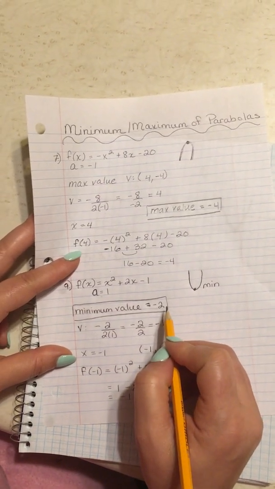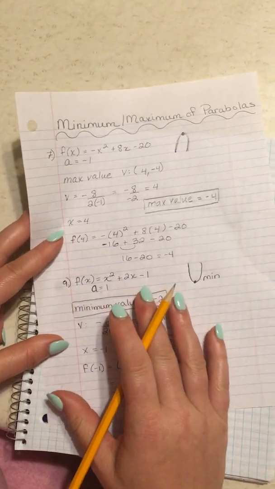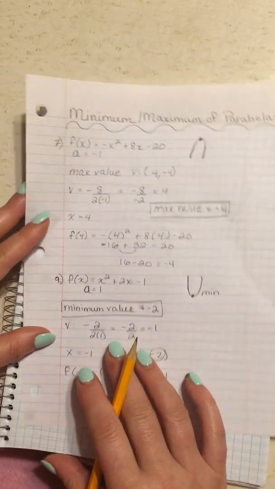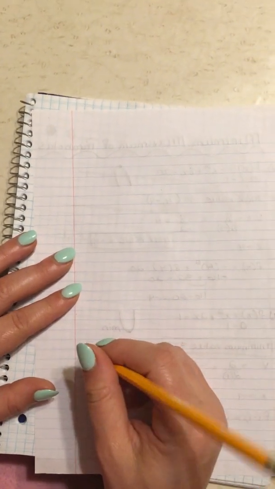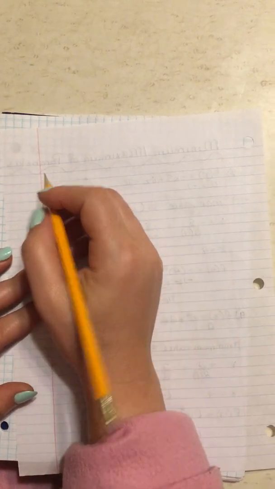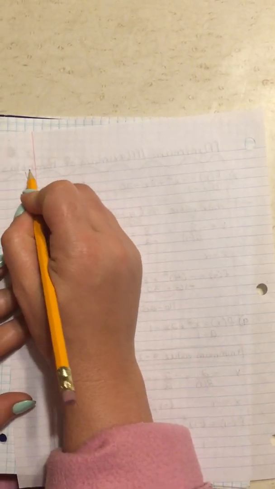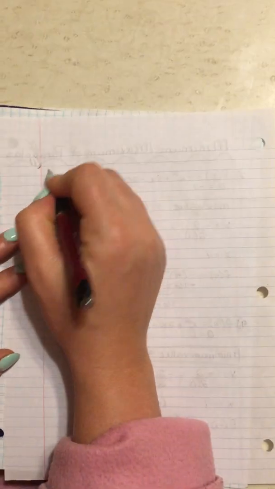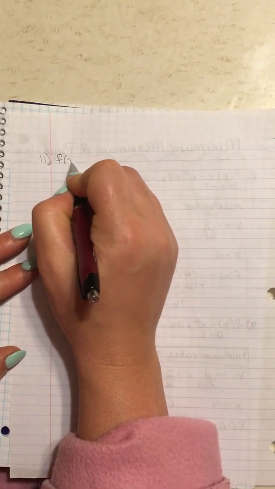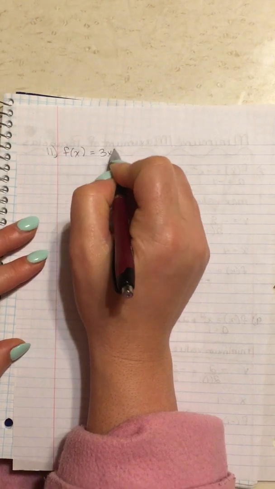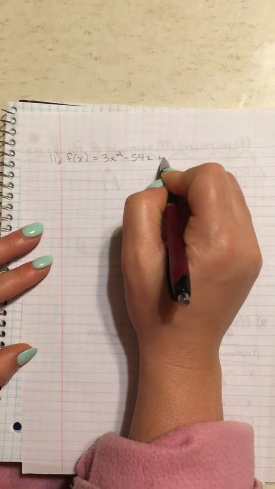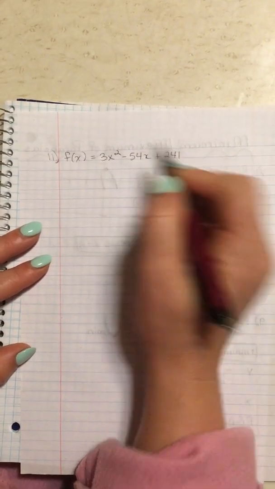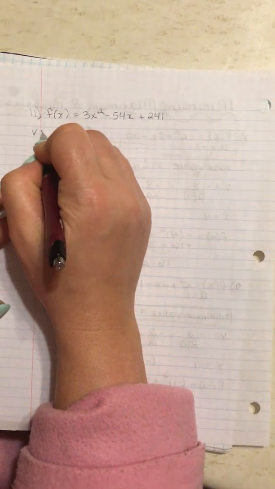And I want to see if I have enough time, hopefully, to go to another problem. I want to look at number 11. Let's see. Number 11 says, I'll use a pen so you can see better, f of x equals 3x squared minus 54x plus 241. Well, they're asking you to find our vertex.